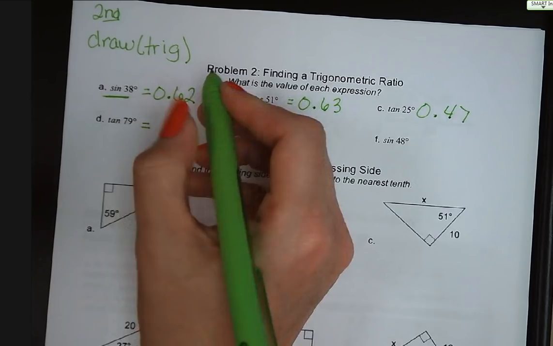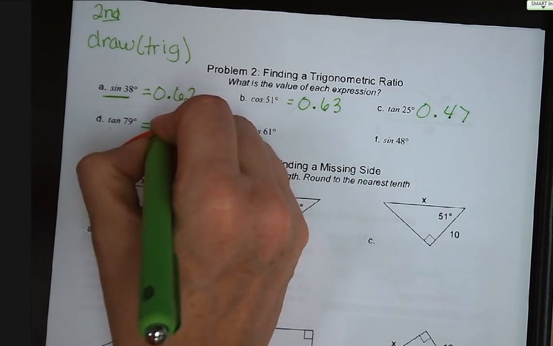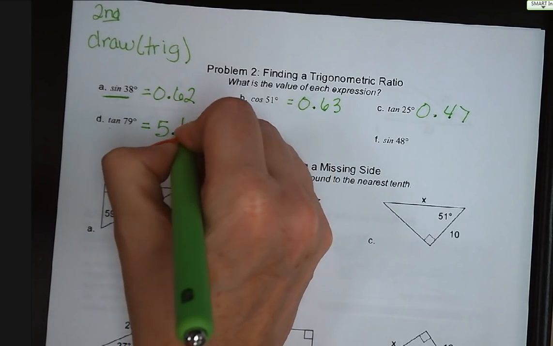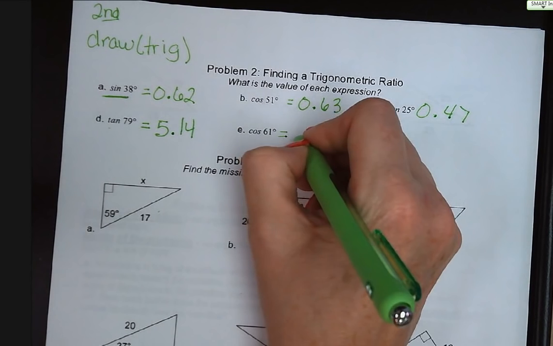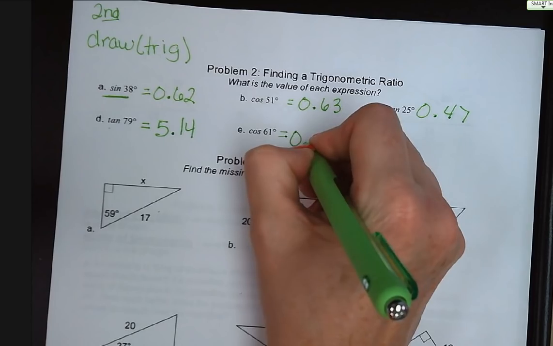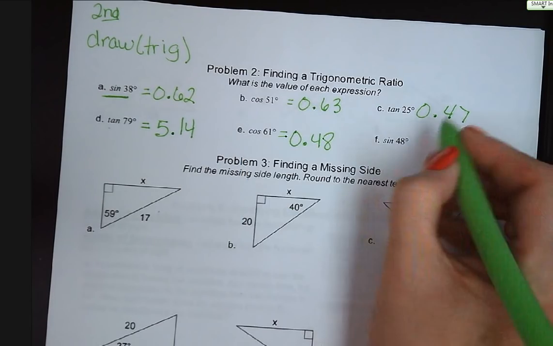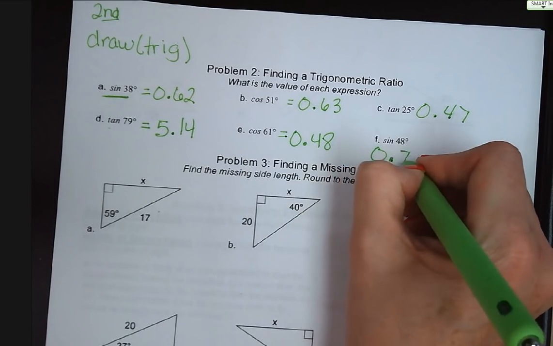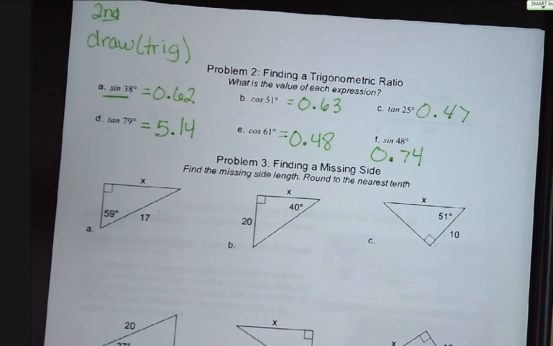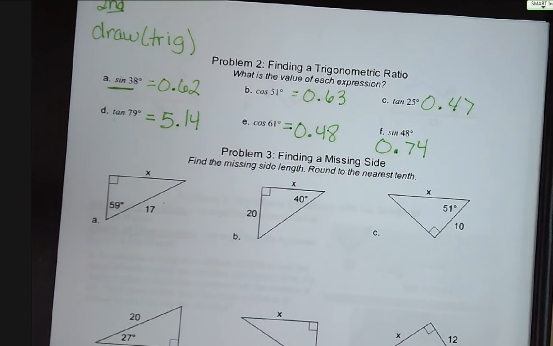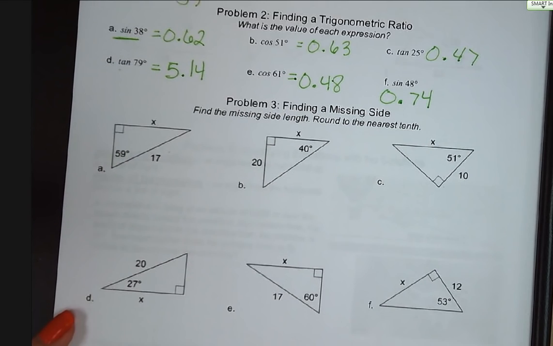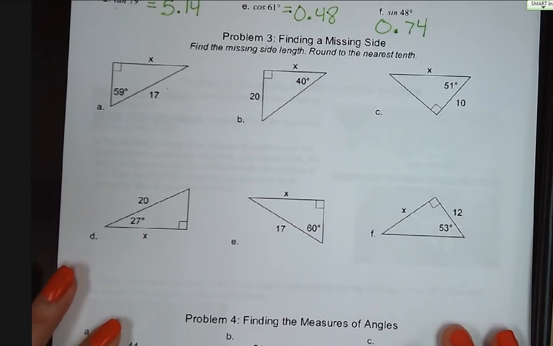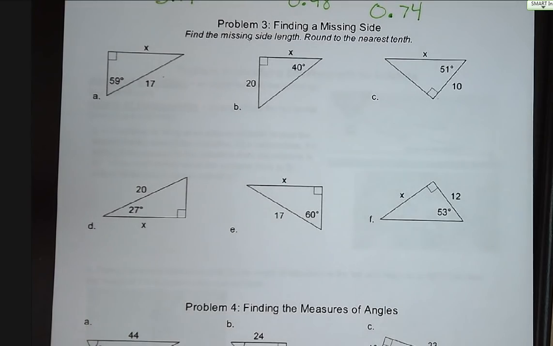And go ahead and do letters D, E, and F on your own. You may have to use your Chromebook and bring up the calculator feature on that and use the advanced aspect of it to get the sine, cosine, and tangent functions. So tangent of 79 degrees is 5.14, cosine of 61 degrees is 0.48, and the sine of 48 degrees is 0.74. Okay? Now, problem 3, finding the measure of a missing side length.